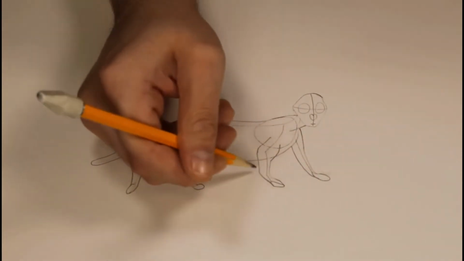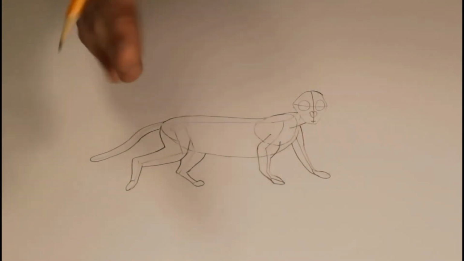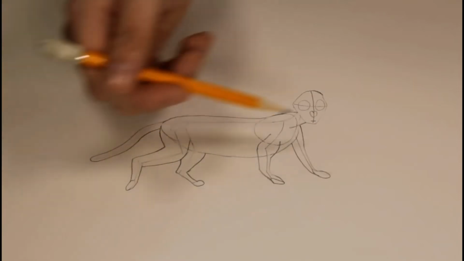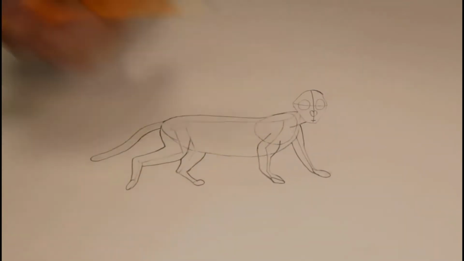And then go to the front as well. If the lines intersect and everything, that's fine, because you're going to erase most of this as you go further into your cat drawing.